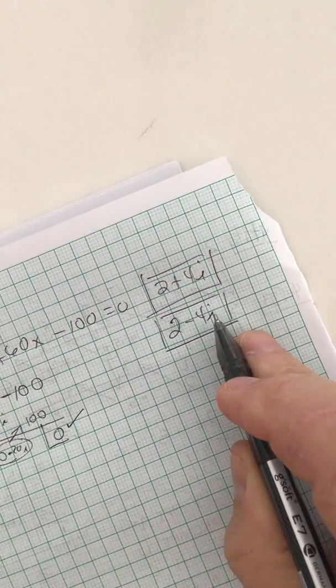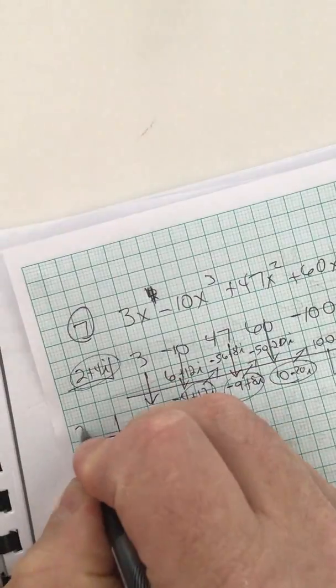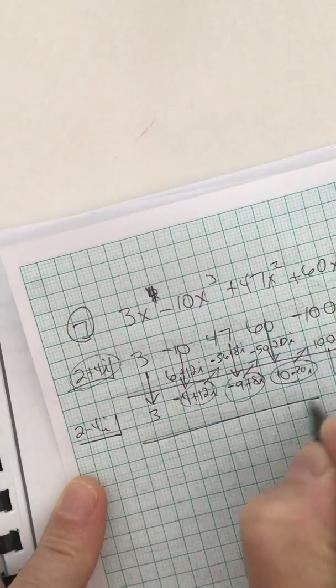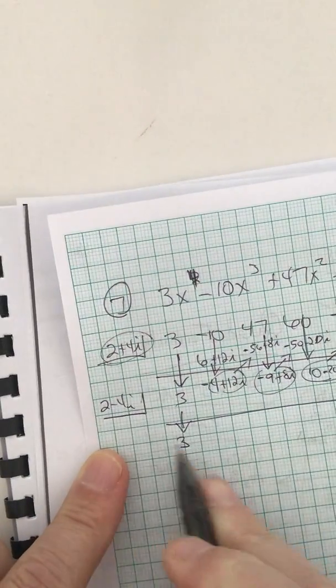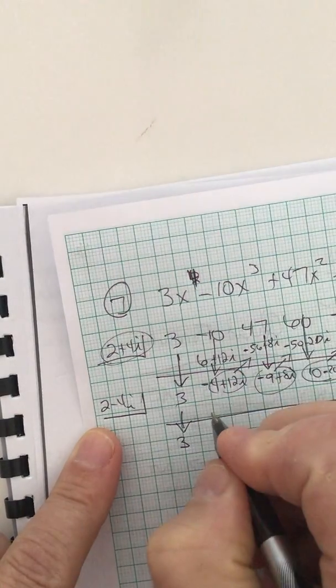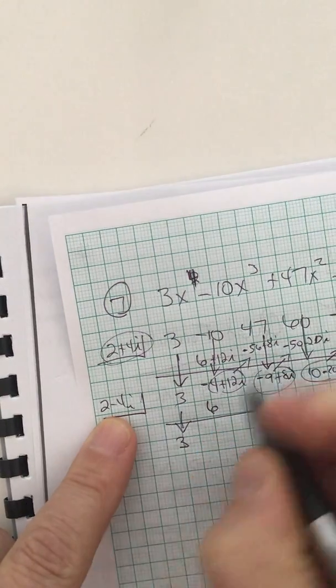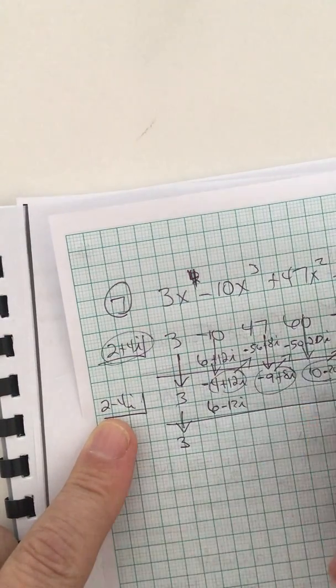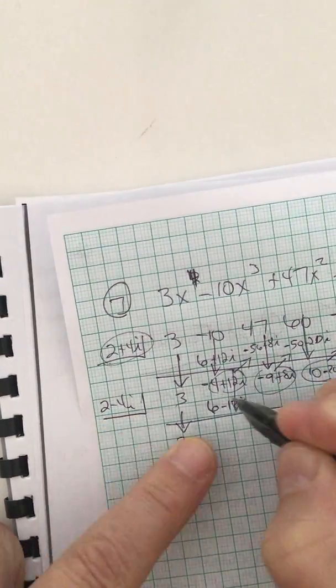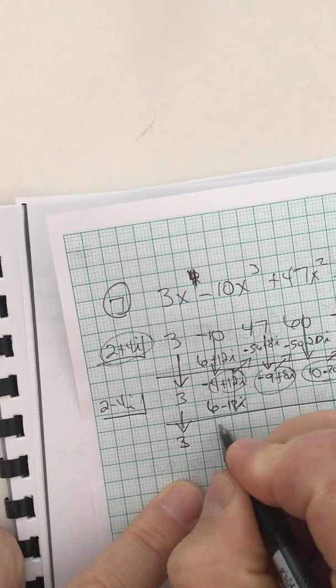I also know the conjugate's got to be a 0. 2 minus 4i. Okay, drop down a 3. Multiply. 2 times 3 is 6. 3 times negative 4 is minus 12i. Sure enough, the i's go to 0, so negative 4 plus 6 is 2.